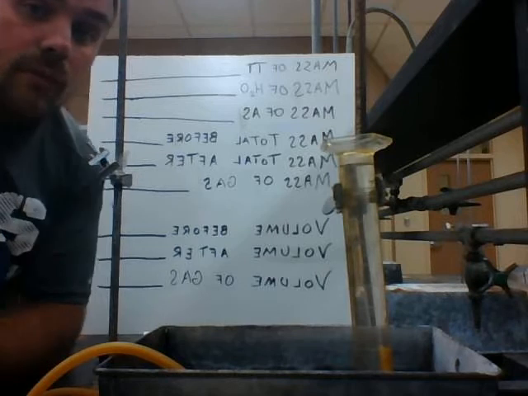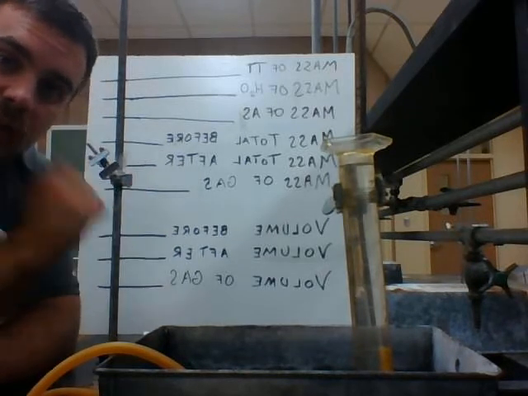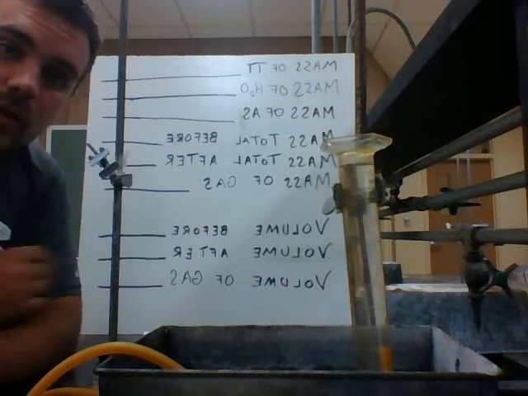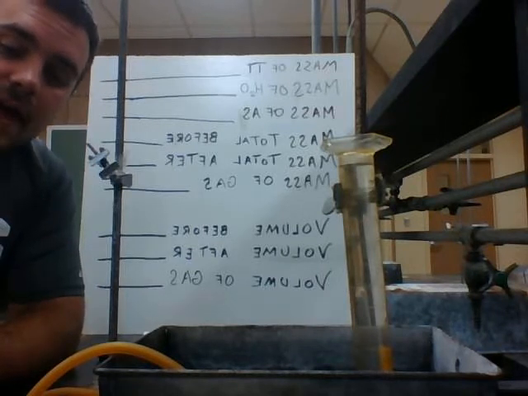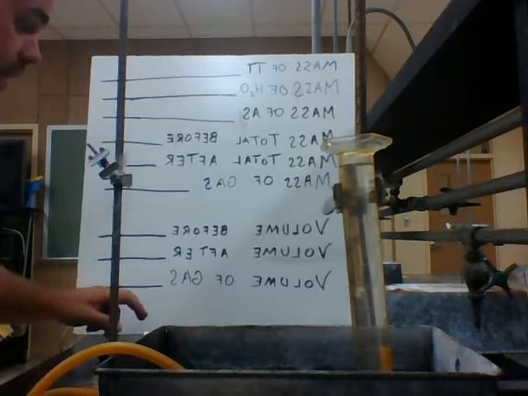So before you begin, you should have the following table written down in your composition books under lab C.1.5, density of a gas. So this is your data table.